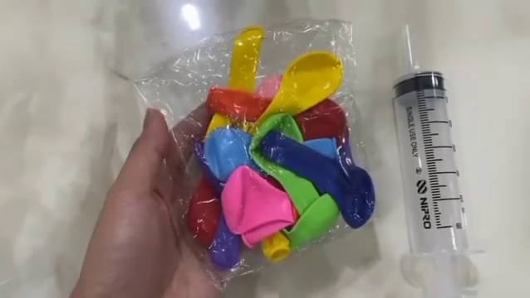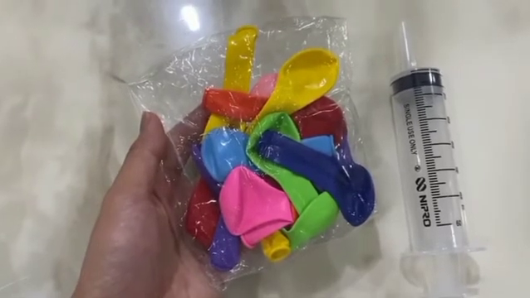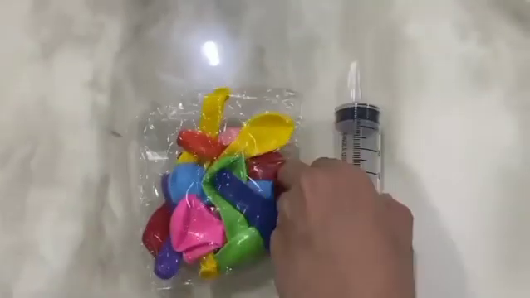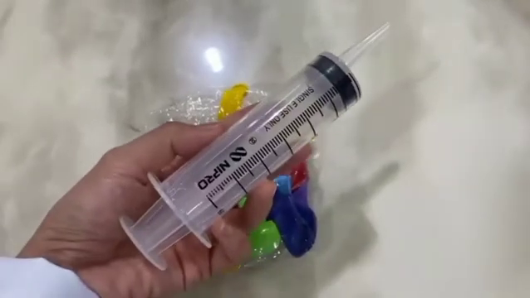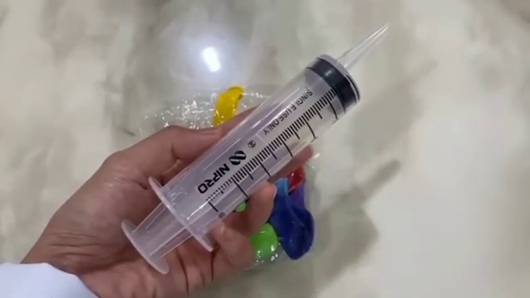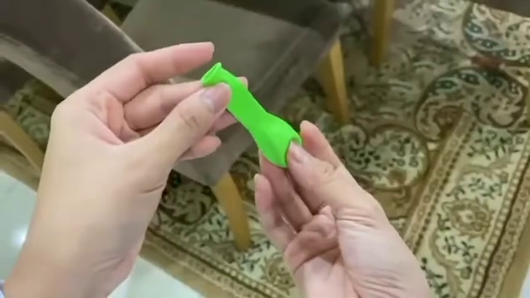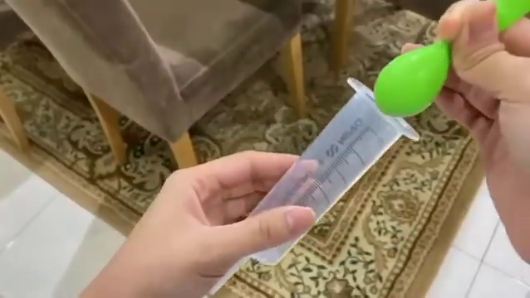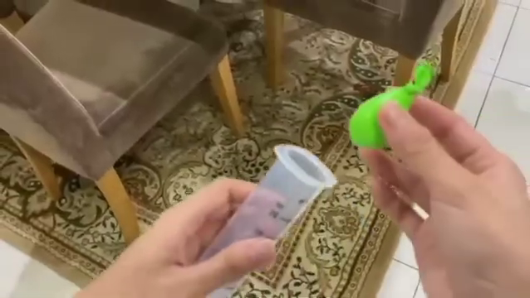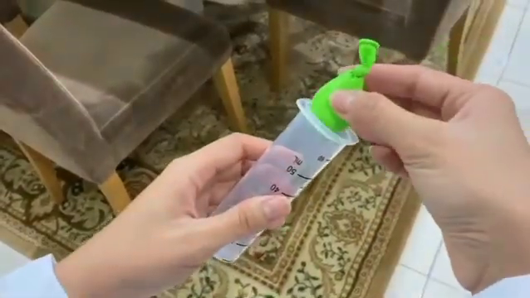Number 1 is the smallest balloon you can find so that it will fit inside the syringe. Number 2 is the biggest syringe you can find. We use a syringe because it is easy to manipulate pressure just by adjusting the plunger. The first step is to blow the balloon to a size that can fit inside the syringe. Once you have found the right size, tie the balloon up.